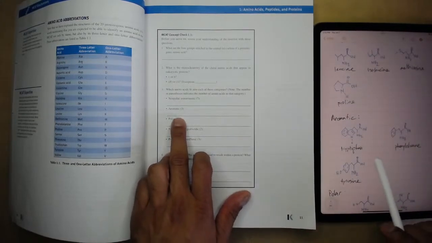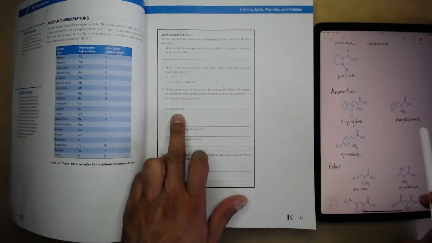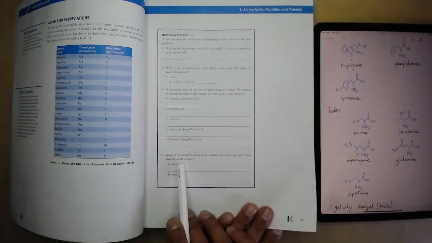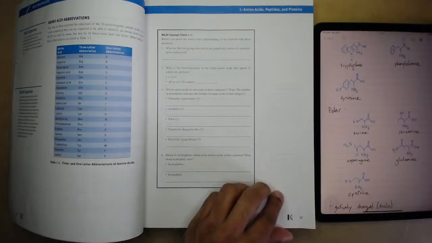Did we say the aromatics? We said polar. Did I skip aromatics? Tryptophan, phenylalanine, and tyrosine. Number 4, where do hydrophobic amino acids tend to reside within a protein? What about hydrophilic ones? Hydrophobic would be on the interior of the protein. Hydrophilic would be on the exterior where it's exposed to the water.